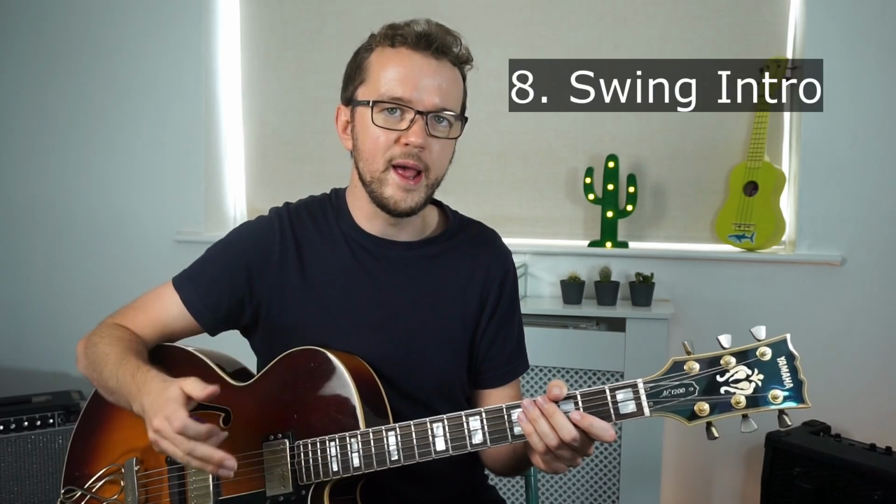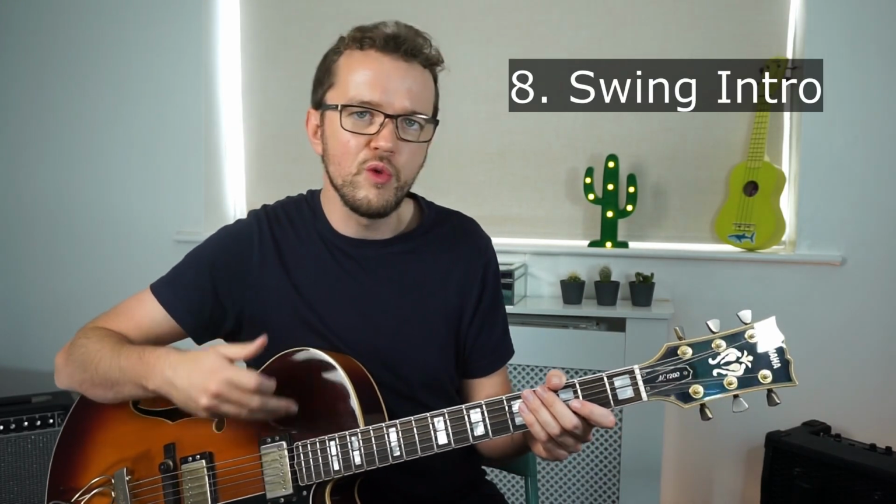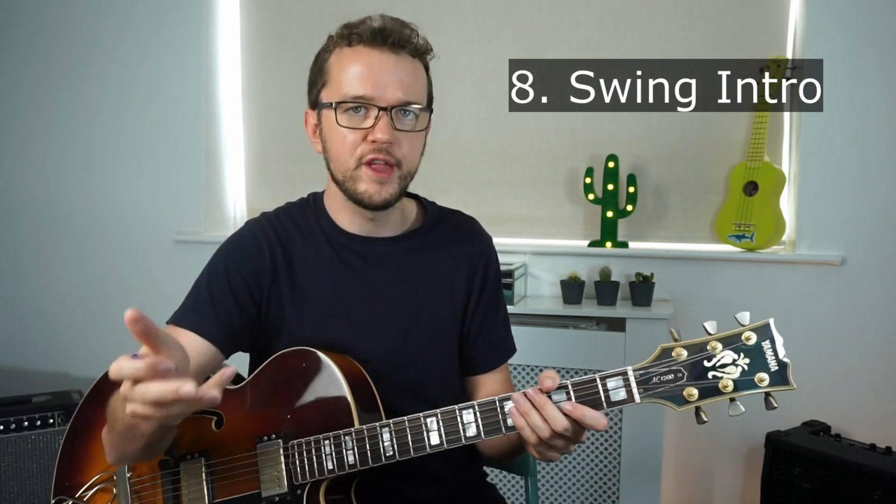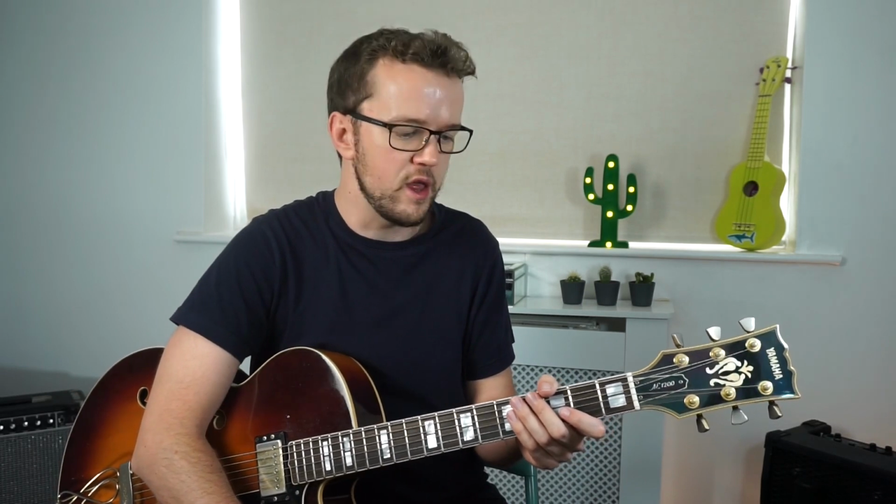Alright, so the final intro here is a swing lick in the key of C. You could use this major key intro on a tune like Swing 42, Take the A Train, any kind of up-tempo tune in C. You can use this type of idea. And this is more like a riff or a lick-based intro.